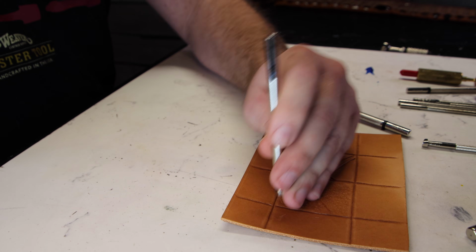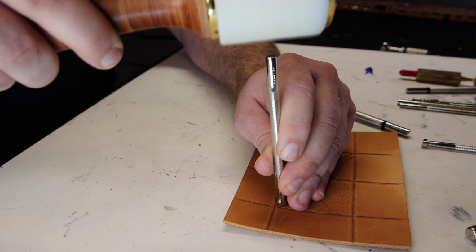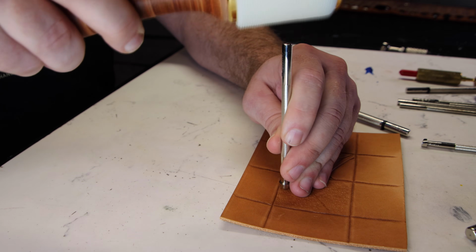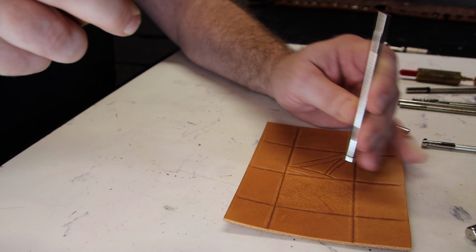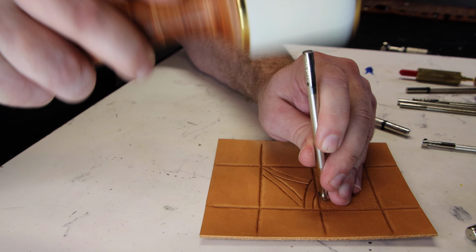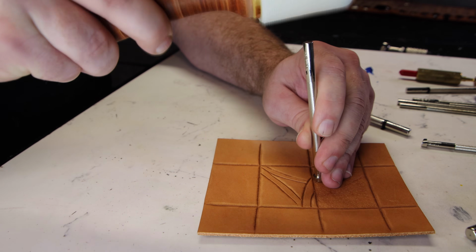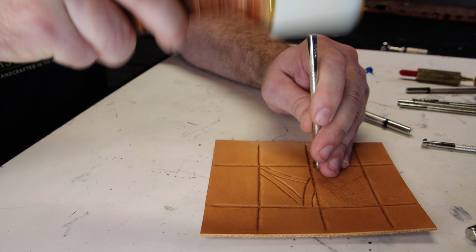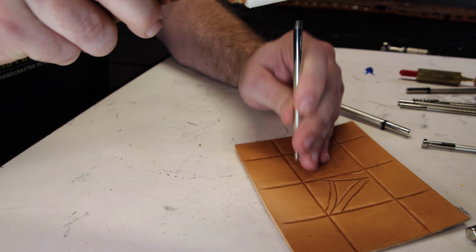until you get all the different areas covered. One thing you want to keep in mind is the smaller the stamp, the less pressure it takes, the lighter of a strike you need to create an impression. If you hit the smallest of the stamps with the same force that you hit the largest of the stamps, it's going to put a really deep impression in there. So you want to vary the amount of pressure that you're striking the stamp with so that you create the same texture all the way through.